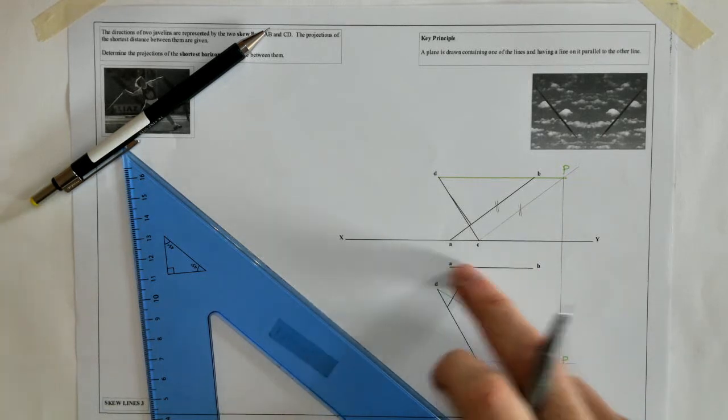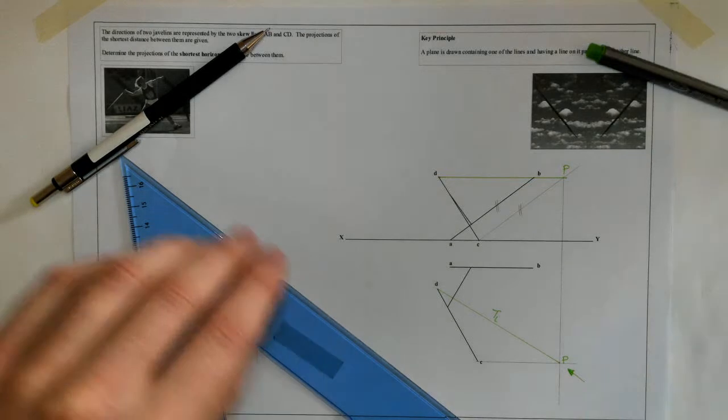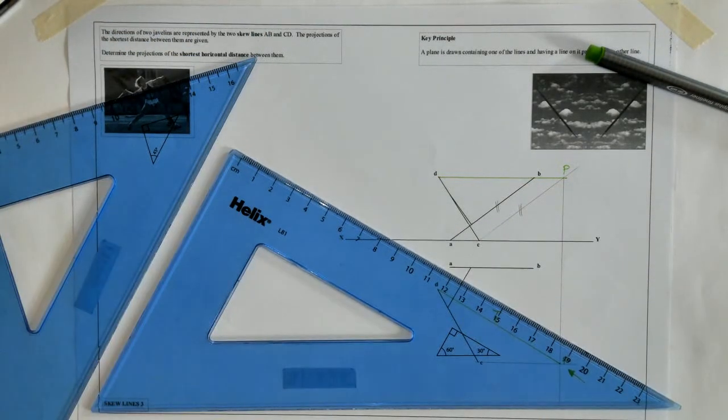Next, I want to get an edge view of this plane, and I want to see if that plane is parallel to the line AB. So I'm going to look along that true length line, the exact same as I've done on the previous two worksheets.